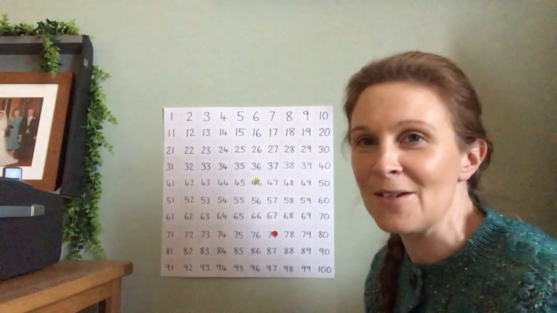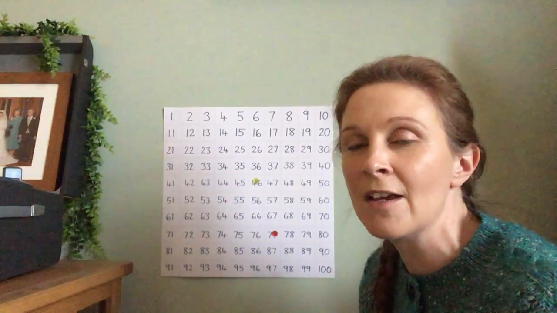So hopefully that will have been useful, and hopefully now you'll be able to count back in tens and add on in tens and ones as well in the most efficient way.